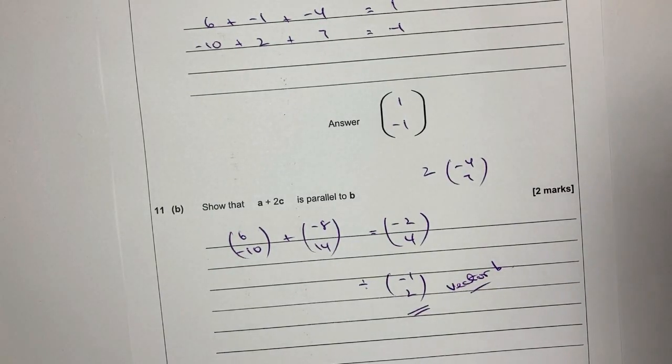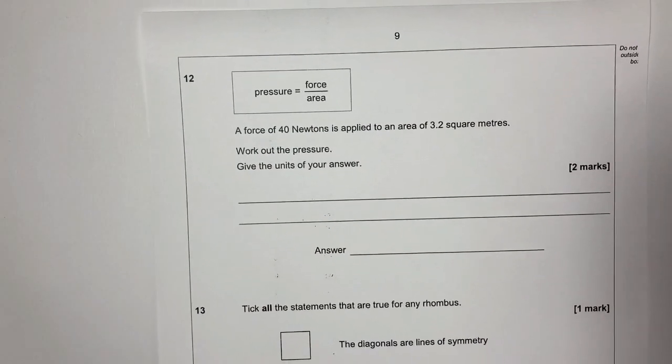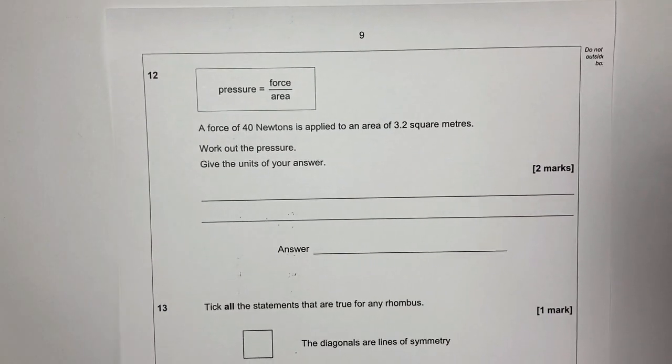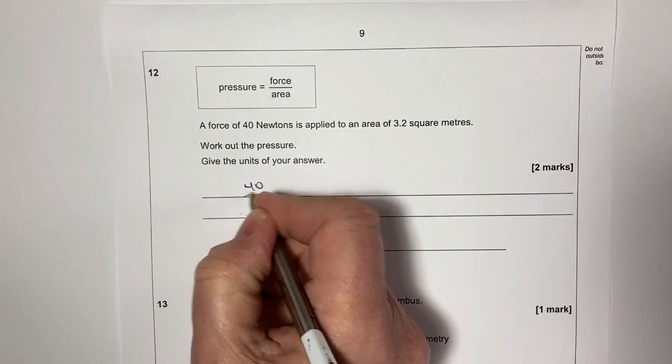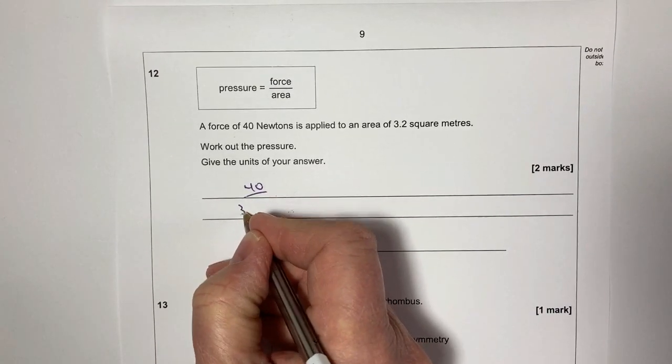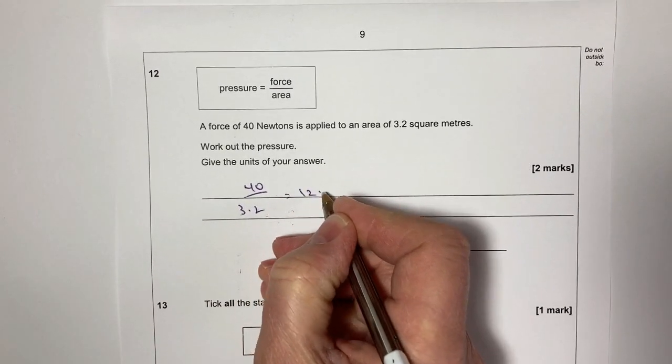So question number 12 is a question relating to pressure is force over area. A force of 40 newtons is applied to an area of 3.2 square meters. Work out the pressure. Well, basically it's a calculator paper, so hopefully you'll just be able to pop into your calculator 40 over 3.2 is equal to 12.5.